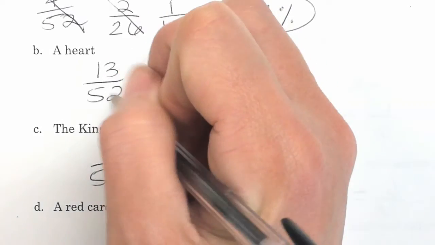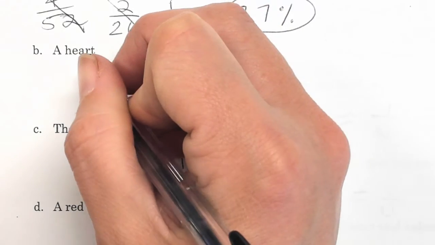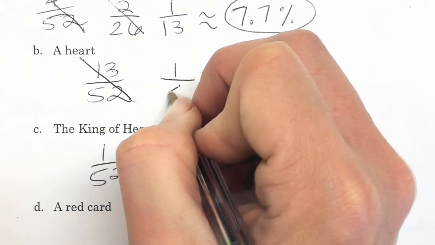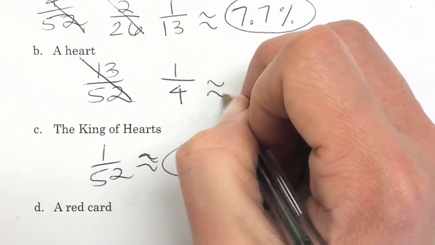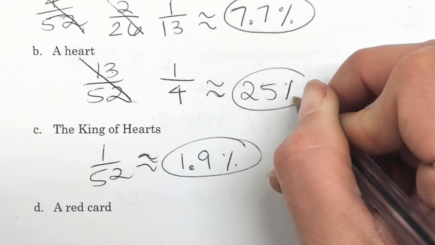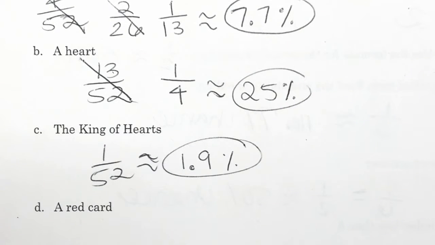And then what can go into 13 and 52? 13, right? How many times can 13 go into 13? 1. And into 52? So what's the percentage that you will draw a heart? 25%. A red card should just be 50.